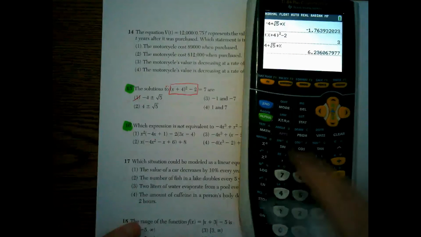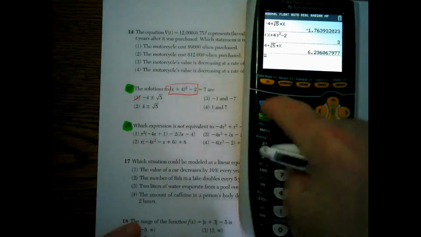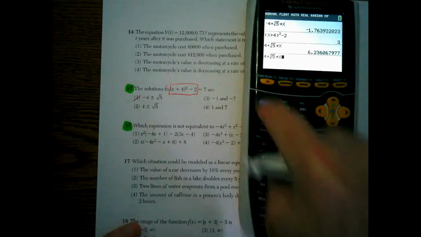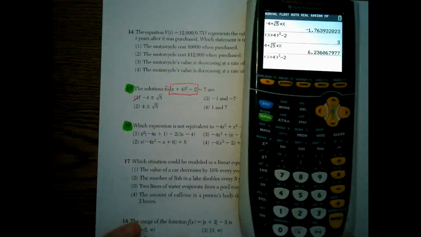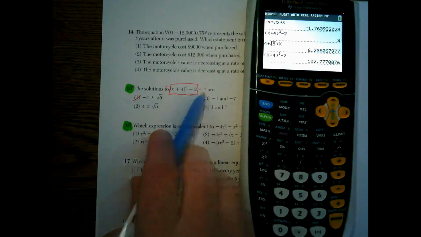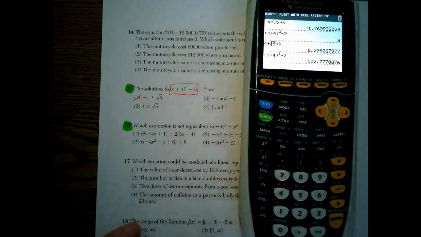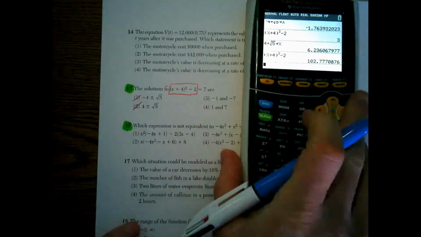Now here's a reminder of the trick: if you don't want to type this all again, hit second, enter, and then second, enter again, and then equals. We're looking for 7. We wanted to see which one equals 7. That one doesn't work either, so we don't even have to try the 4 minus the square root of 5, so it's not number 2.